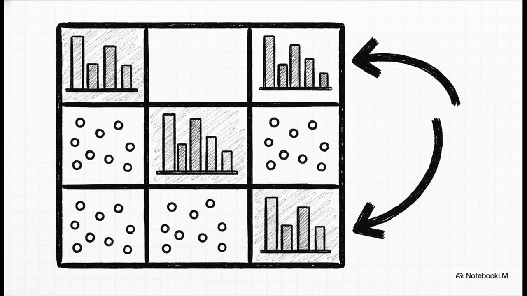First, look at the diagonal running from top left to bottom right. Those are just the histograms we saw earlier, showing the distribution of each individual variable. But the real magic? That's in all the other squares. Every single one of them is a scatter plot comparing two different variables. This is how you spot relationships instantly. See a bunch of dots forming a line going up? That means as one thing goes up, the other tends to go up too. It's just an instant overview of your entire data set.